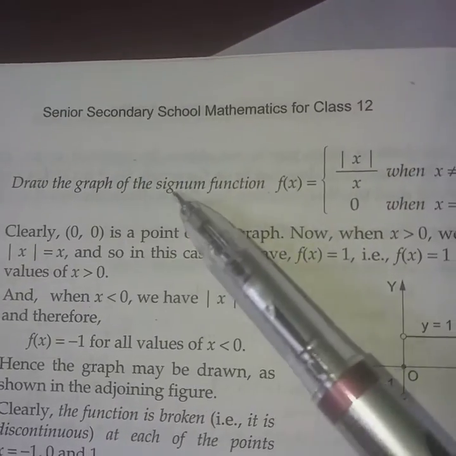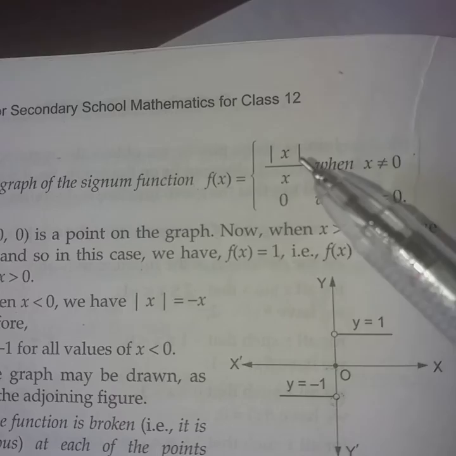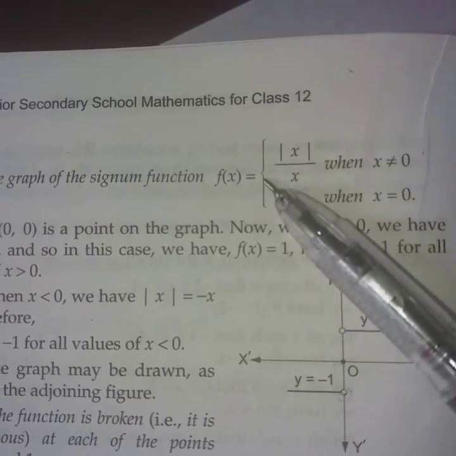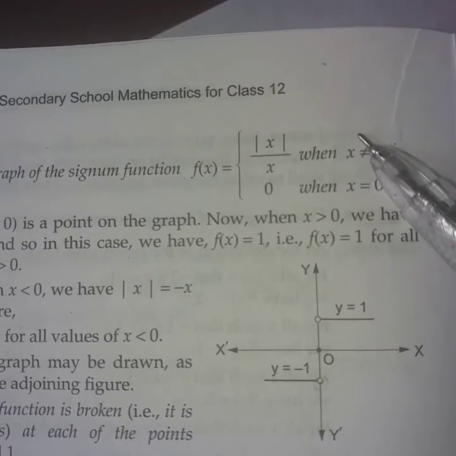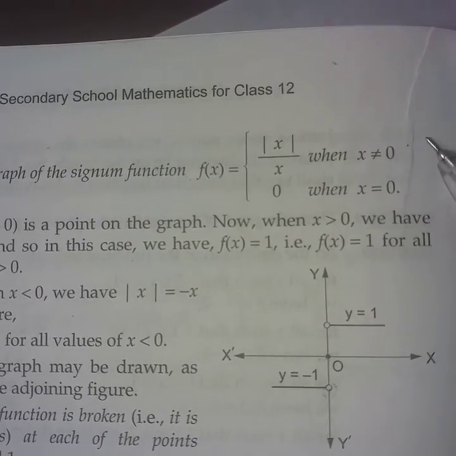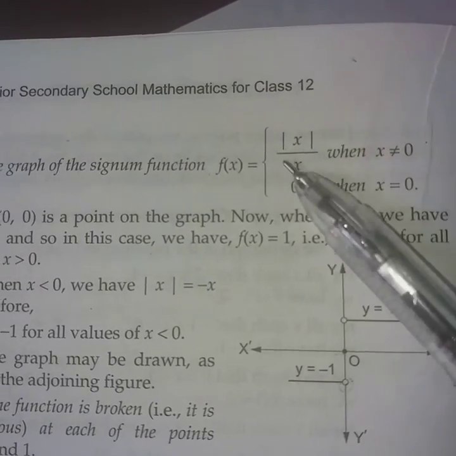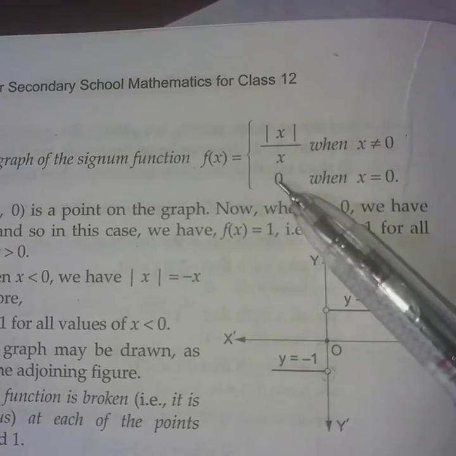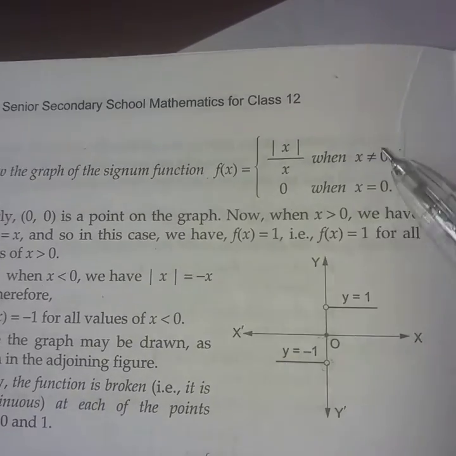Let us see the signum function. Here, for x not equal to 0 it is this value, and for x equal to 0 it is 0. So we have to see where the definition is breaking at 0. For x not equal to 0 it is this value, for x equal to 0 it is this value. So the definition is breaking at x equal to 0.